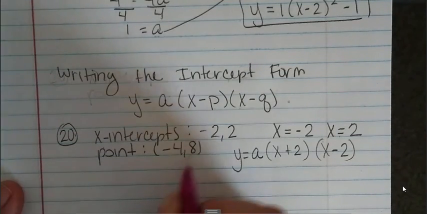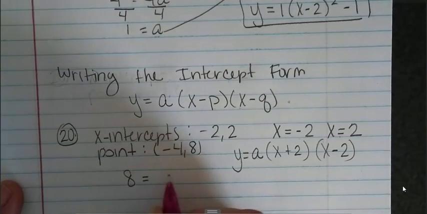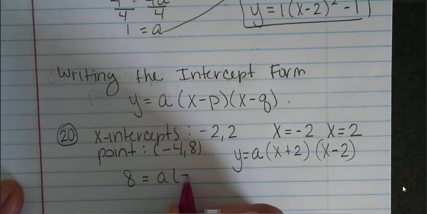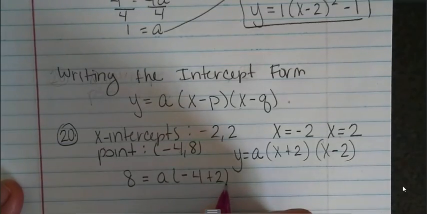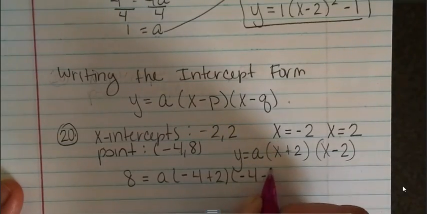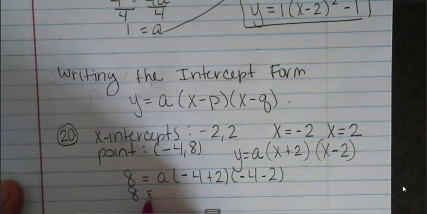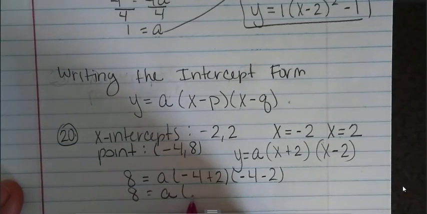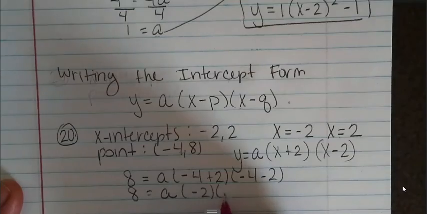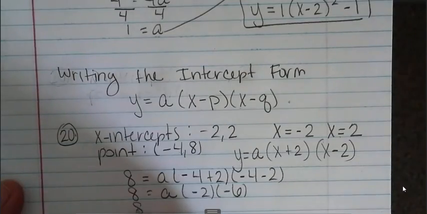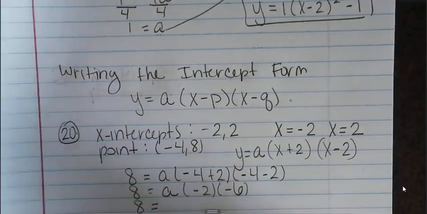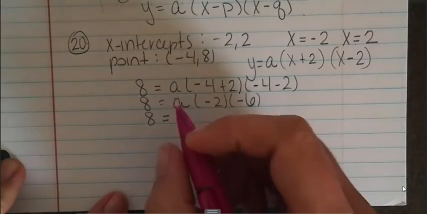So my y is 8. My x is -4. Now I'm going to do a little bit of arithmetic here. So I'm going to have a -2 here and a -6 there. So this is really 8 equals 12a.